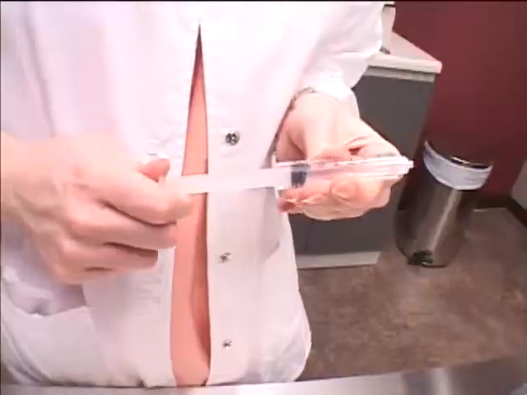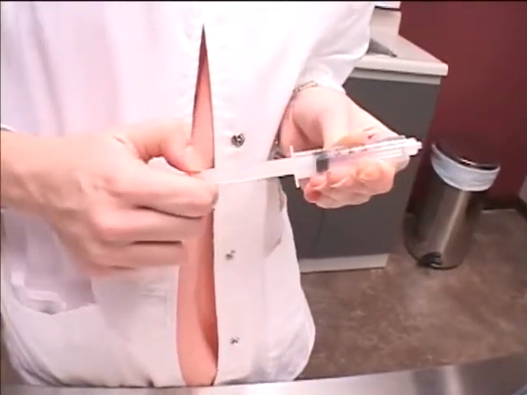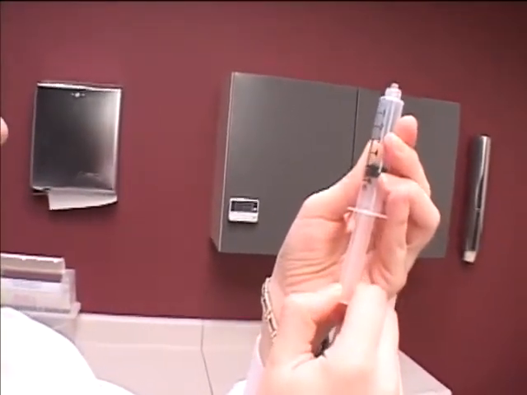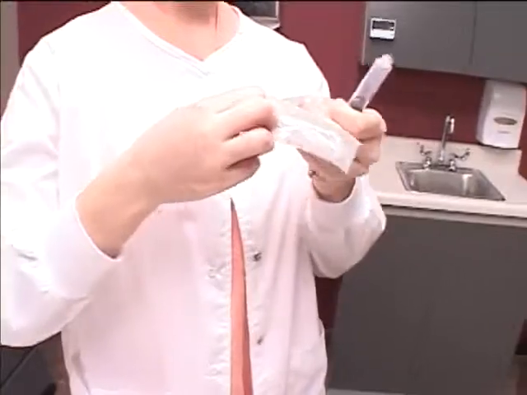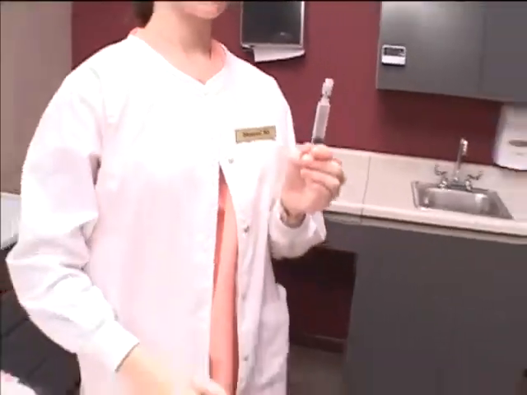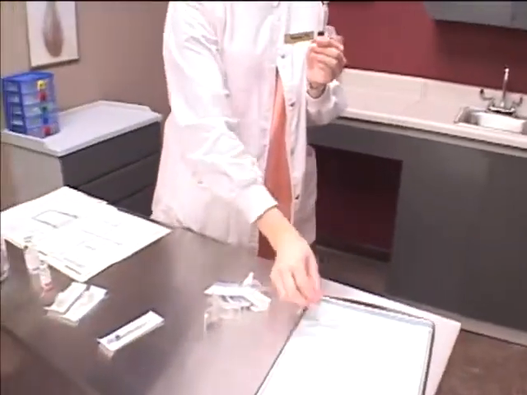Open the syringe and loosen the barrel by gently moving the plunger back and forth. Holding the syringe at eye level, withdraw an amount of air equal to the amount of diluent to be withdrawn. Open the needle and attach it to the syringe. Uncap the needle and place it on a clean surface.